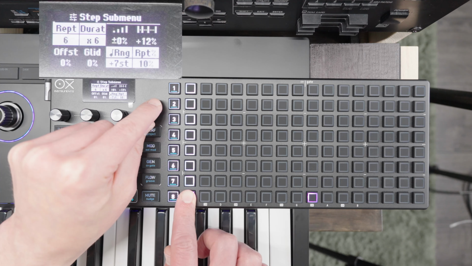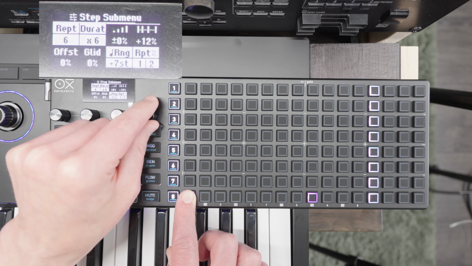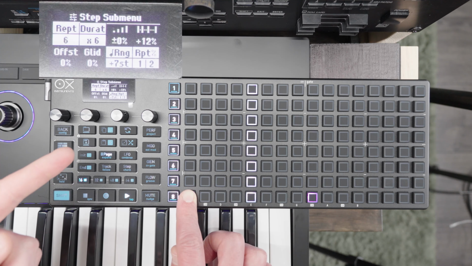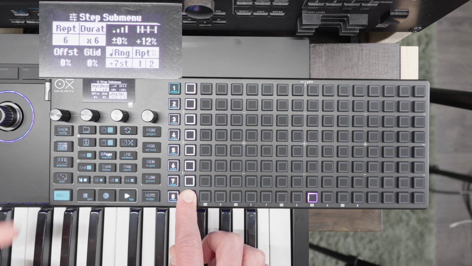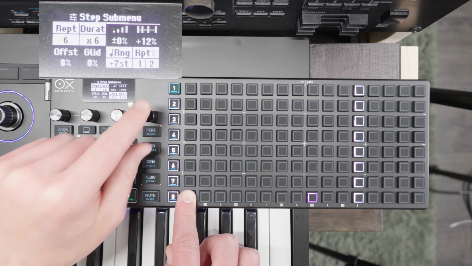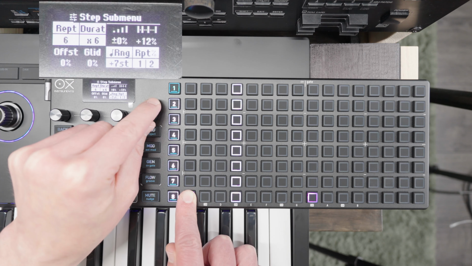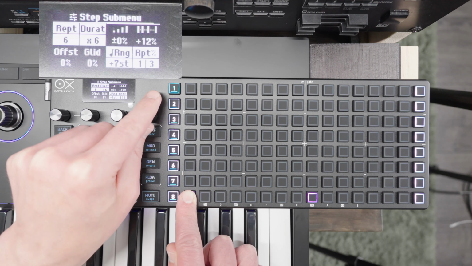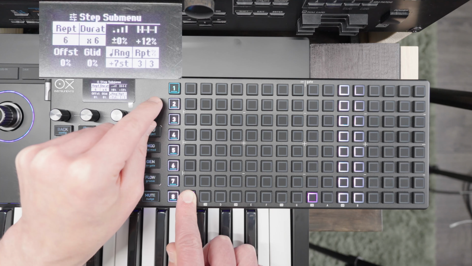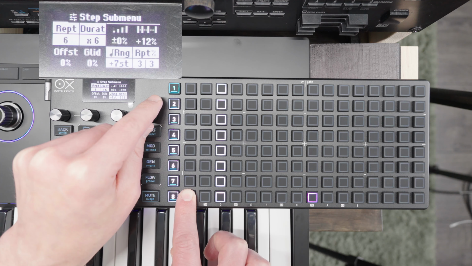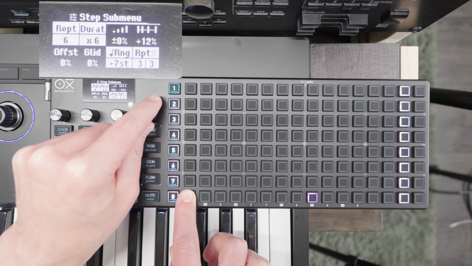Okay, you can also set it lower or higher, and you can also set conditions that the first time it will trigger and the second time it won't trigger. And all these different variations. On the third.